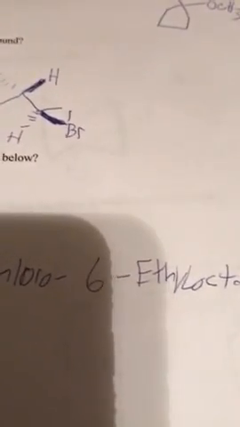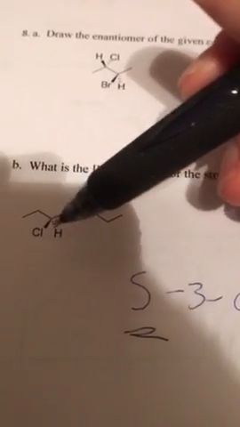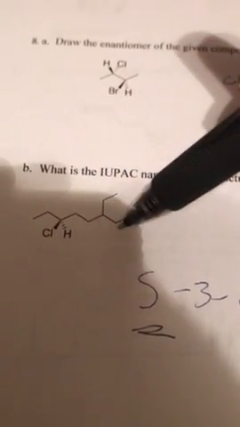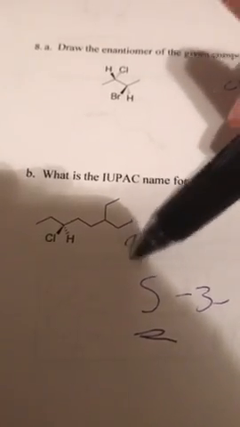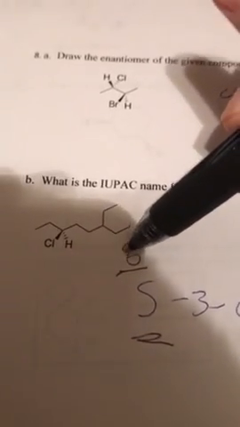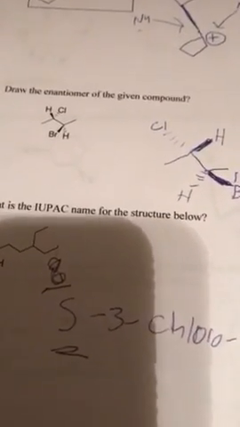And then with the 6, the ethyl comes off of the carbon 6. Again, we're going left to right. That's kind of the important part there. And then the octane will come from that 8 being the longest carbon chain there. 1, 2, 3, 4, 5, 6, 7, 8. Wow, cannot read an 8. All right, so that's an 8 there, and that's where they come from with that.